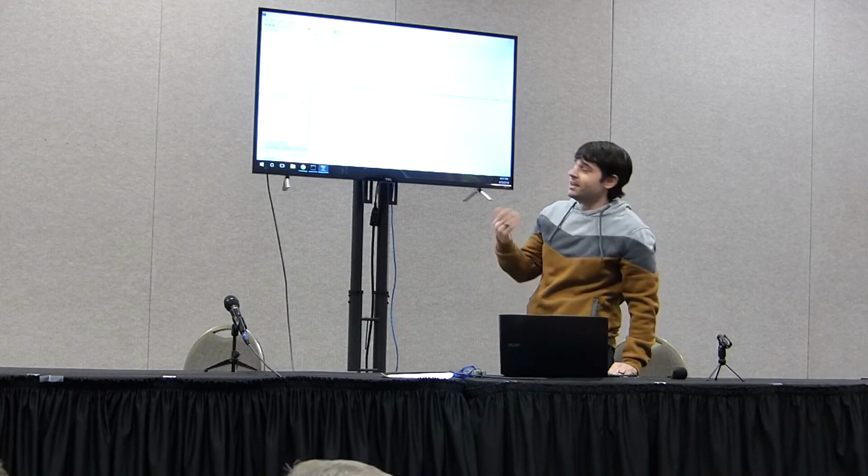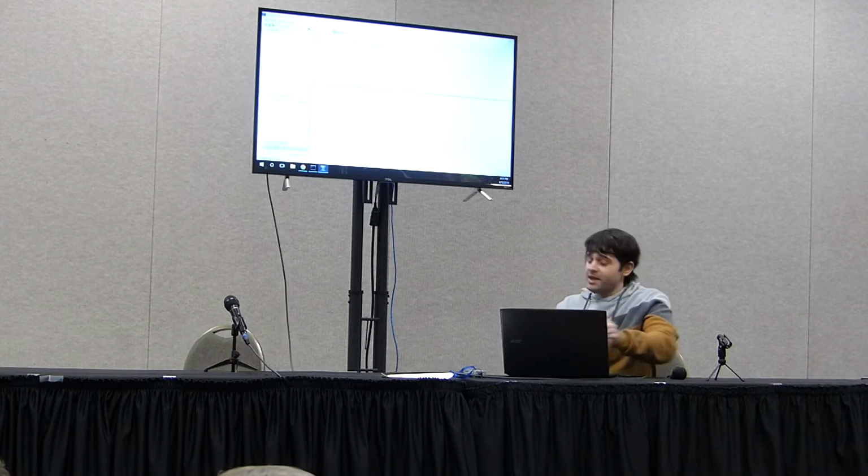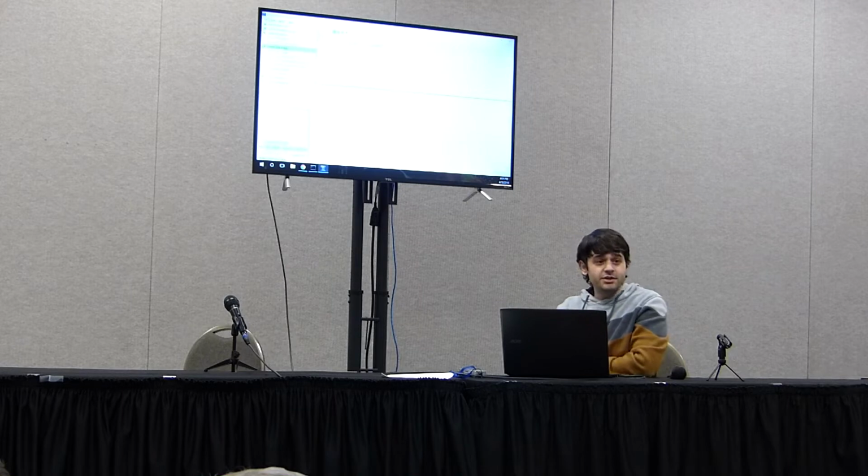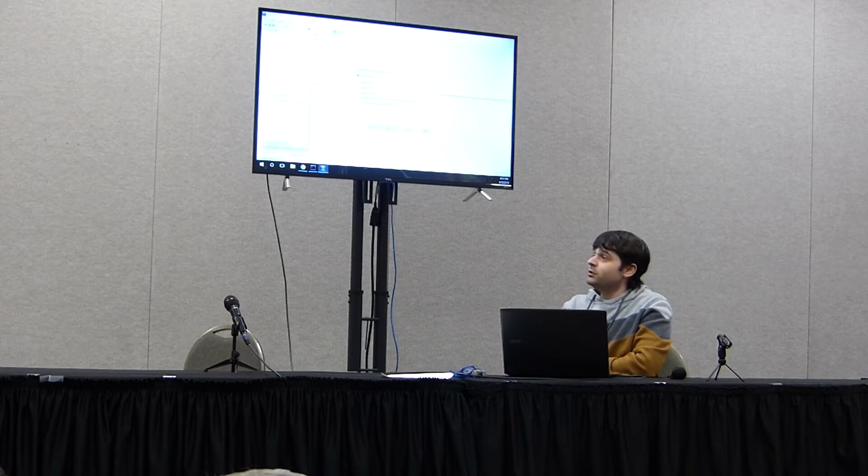All right, so FTK Imager, we got it going on here. I am basically just going to go File and say create a disk image. We're creating an image of a hard drive. I'm going to select physical disk.